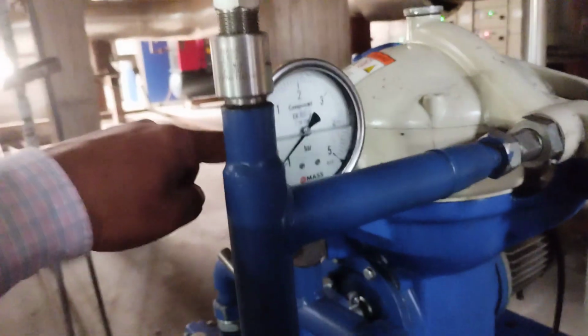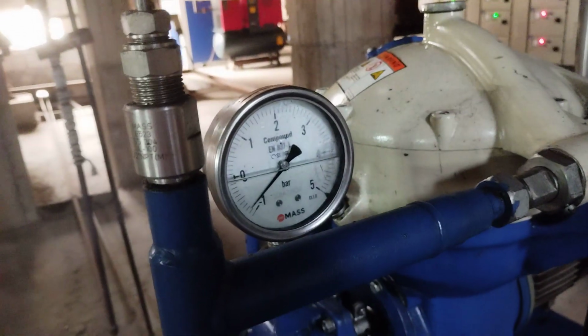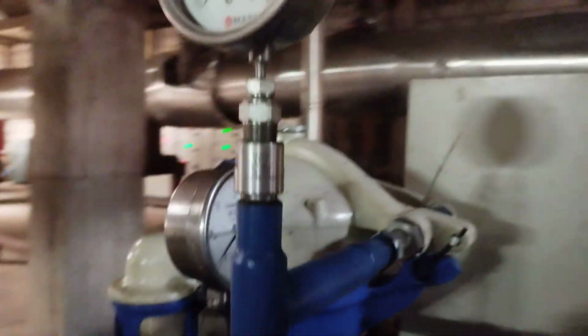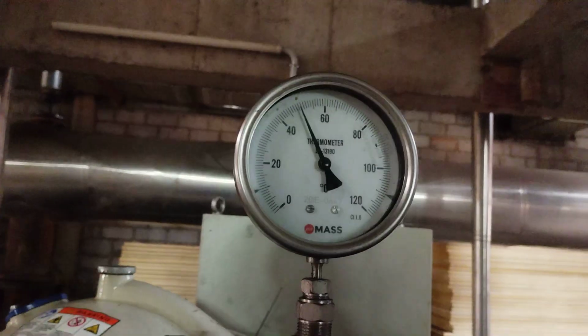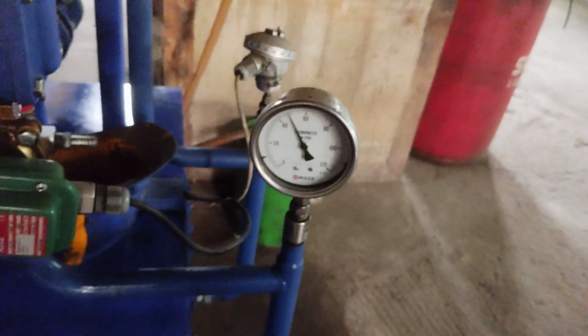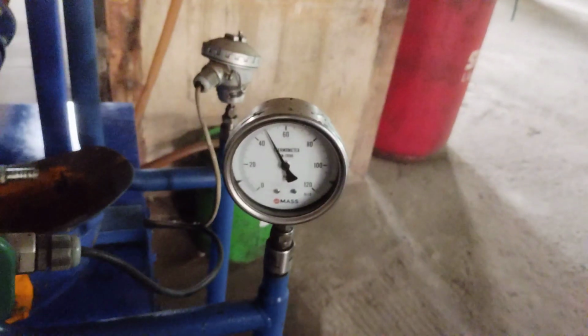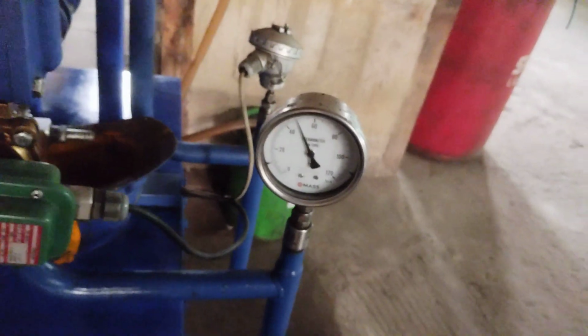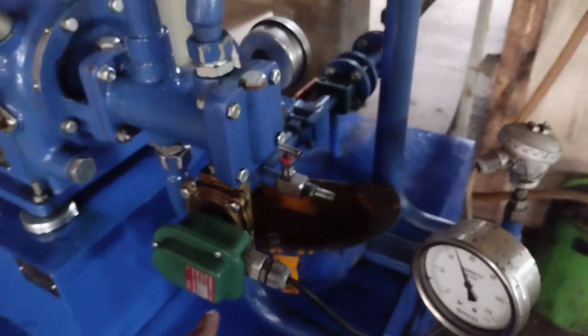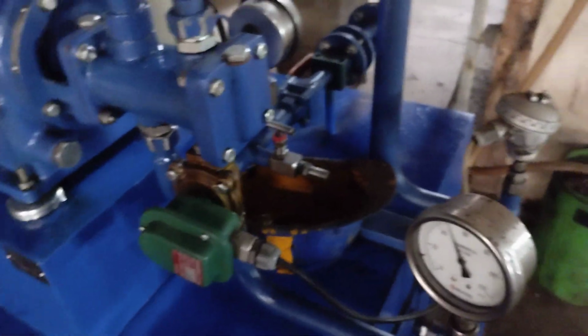This is the suction line, minus 8 kg, 8 bar. And this is the temperature gauge, 50 degrees Celsius. This is a temperature transmitter, and this is also a temperature, showing 46 degrees Celsius. This is a solenoid valve operated switch, SOV.